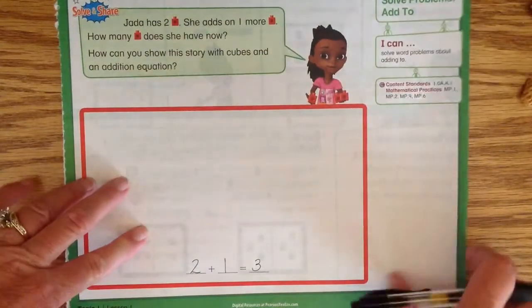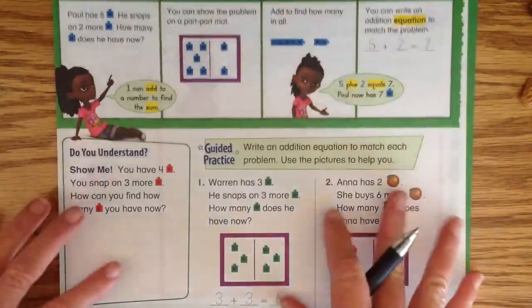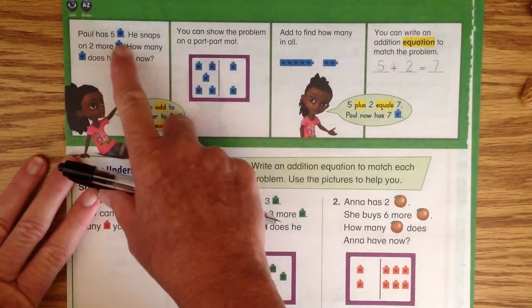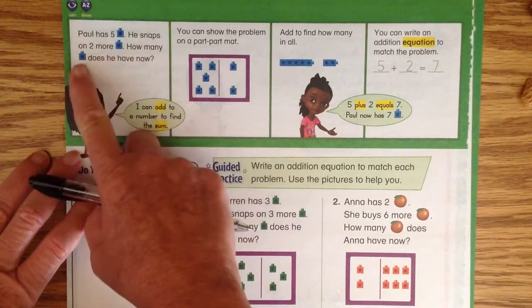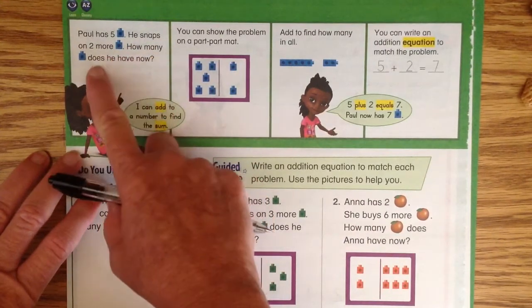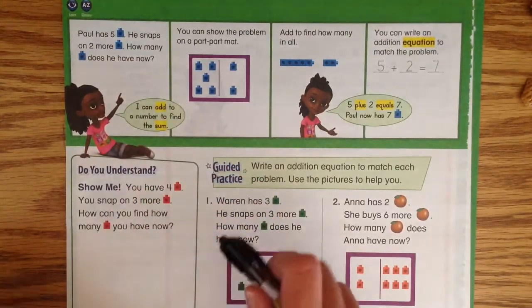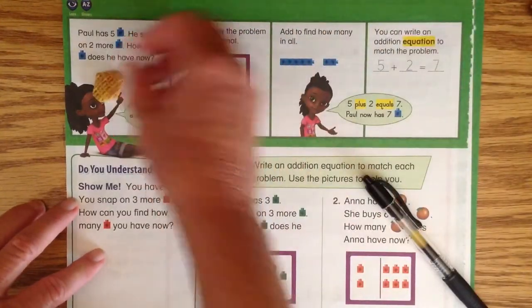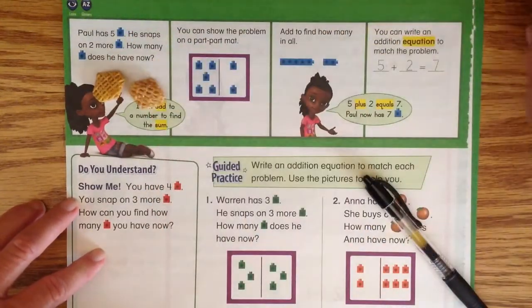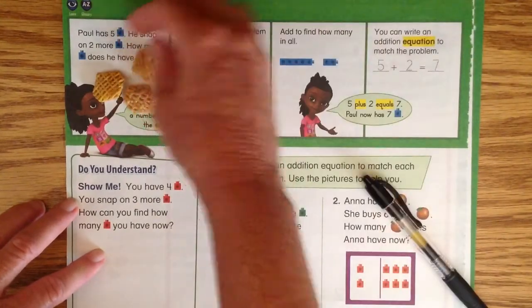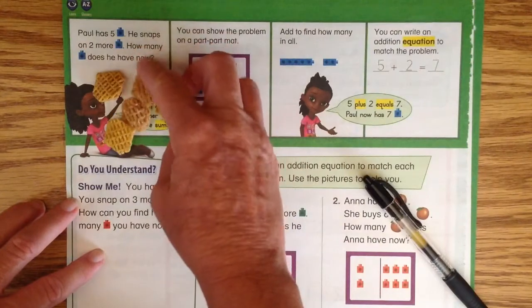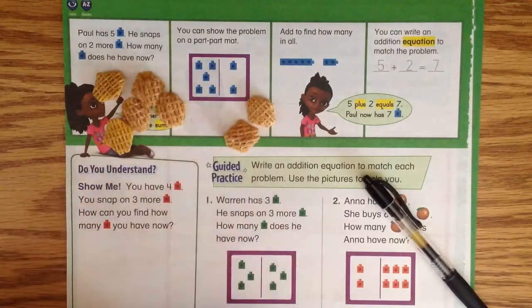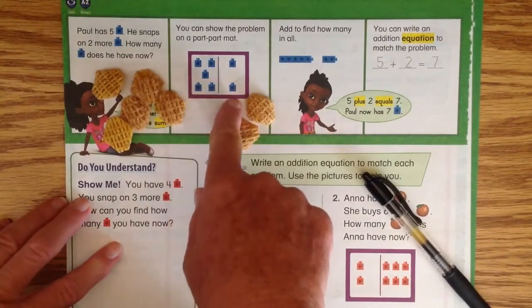All right, let's turn to page 10. And at the top of page 10, we've got some more stories here. Okay, it says Paul has 5 cubes. He snaps on 2 more cubes. How many cubes does he have now? Well, once again, I don't have any cubes, so I could use my cereal. And I could say 5 pieces of cereal. 1, 2, 3, 4, 5. And then he adds 2 more. 1, 2. So I could make this story with my cereal, or I could just draw a picture.